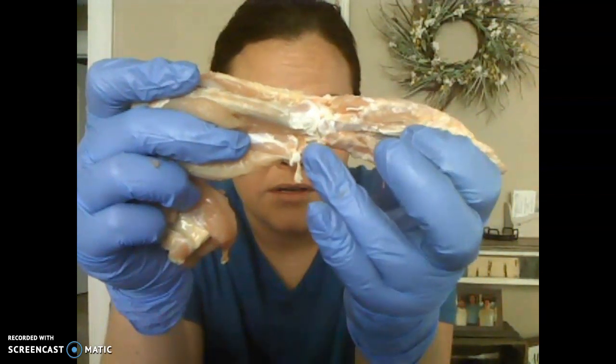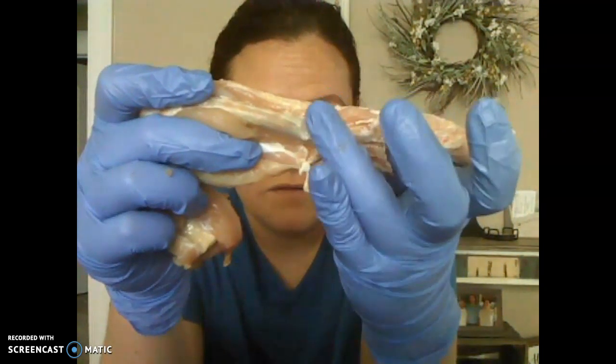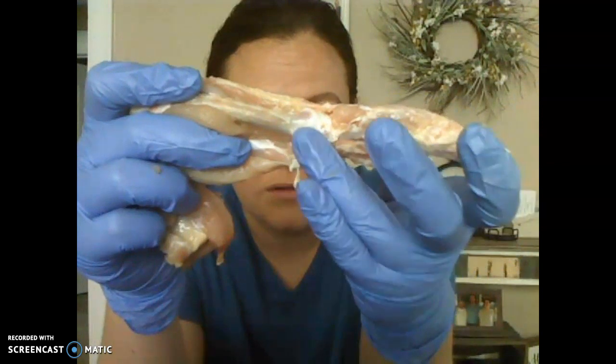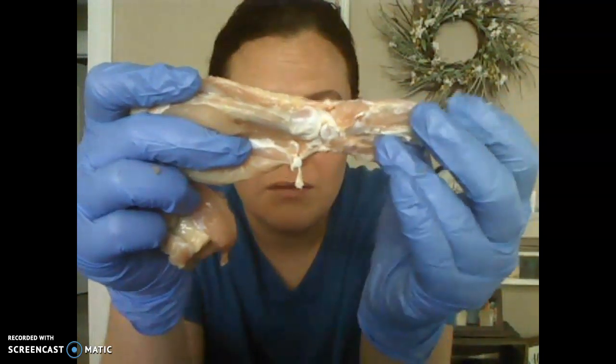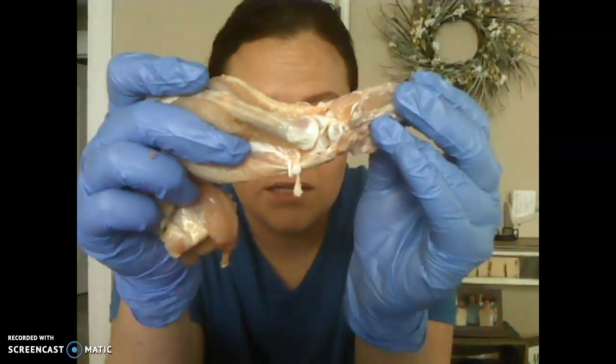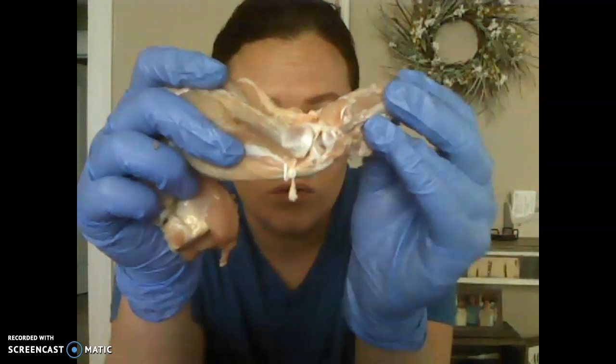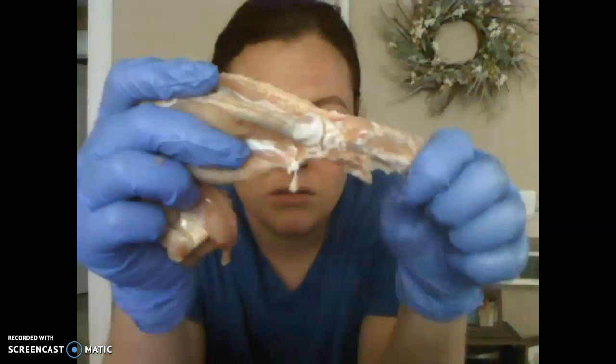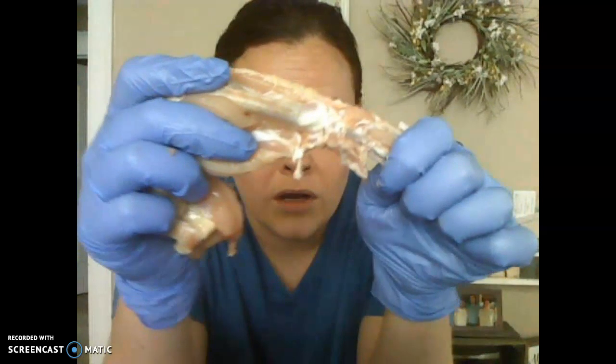It goes on the sides of the joint to keep it lubricated and moving. And then the articular cartilage in between the bones provides cushion and shock absorption.